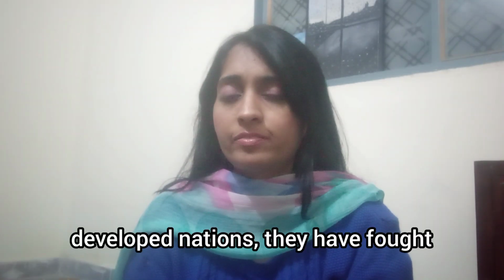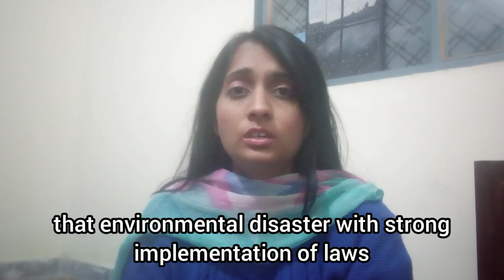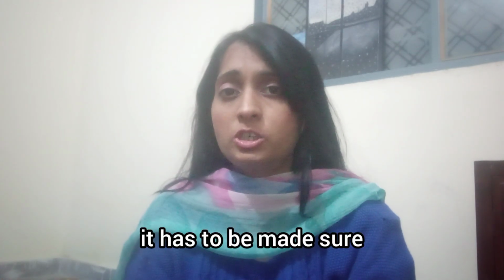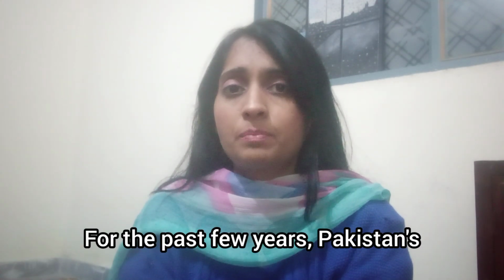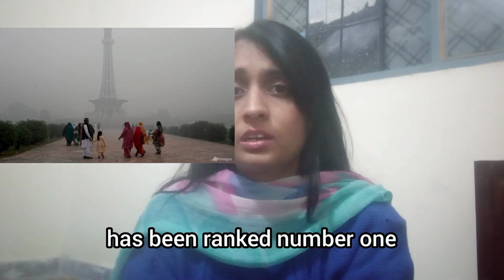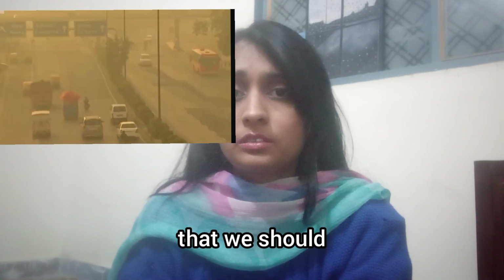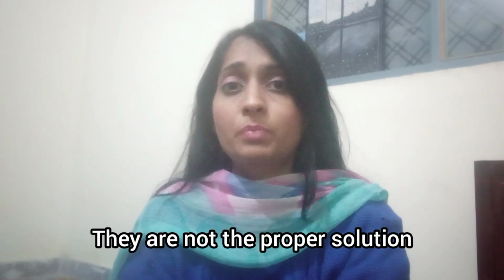Developed nations have fought that environmental disaster with strong implementation of laws. So if there are laws, it has to be made sure that they are implemented as well. For the past few years, Pakistan's most populous city, Lahore, has been ranked number one when it comes to air pollution. And there are solutions adopted by the government, like artificial rains. Artificial rains are just a temporary solution, not a permanent solution.